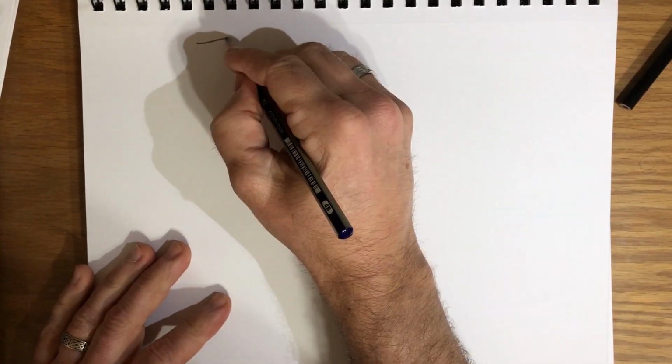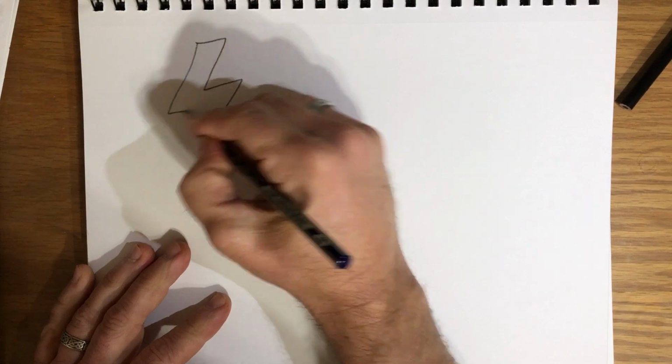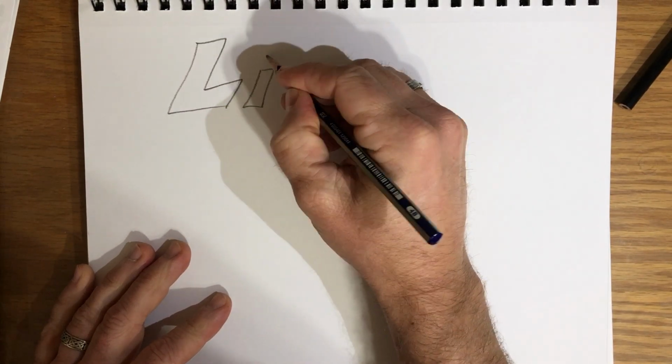Okay, let's play with the elements of art and principles of design a little bit. And we're going to start with line, the most basic one.